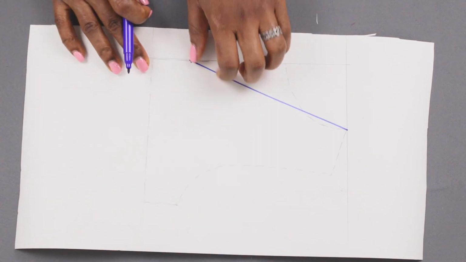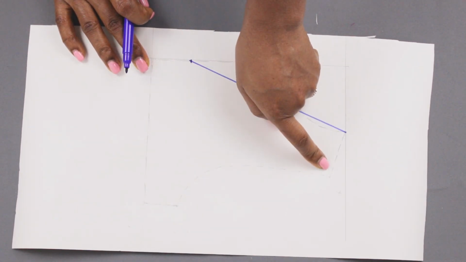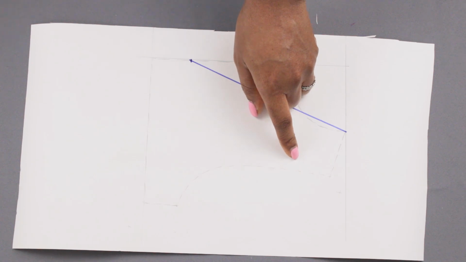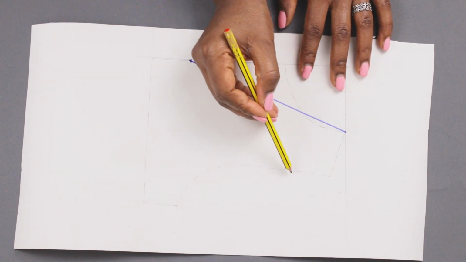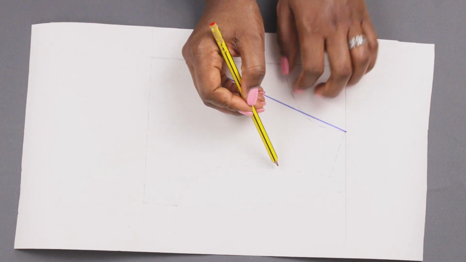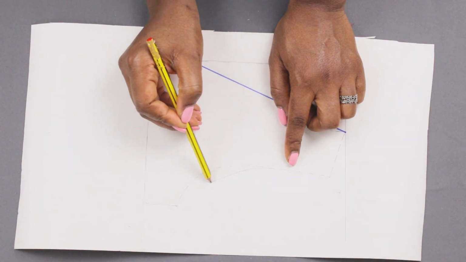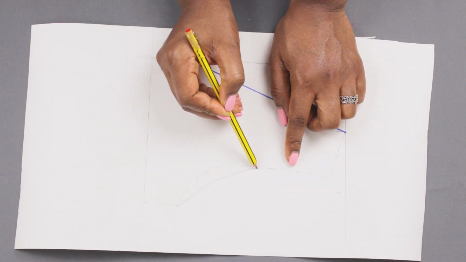And for the armhole, you see the armhole of the front is very deep. Usually the armhole of the back is not as deep as that of the front. So I am simply going to make this curve right here shallower, not as deep as that of the front. So from here I'm just going to curve it back to this point like this.